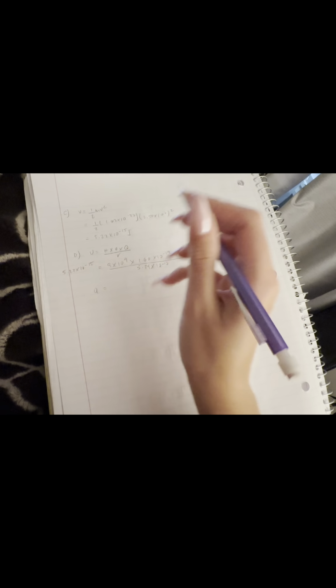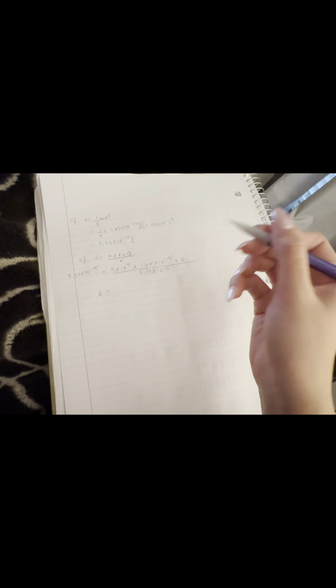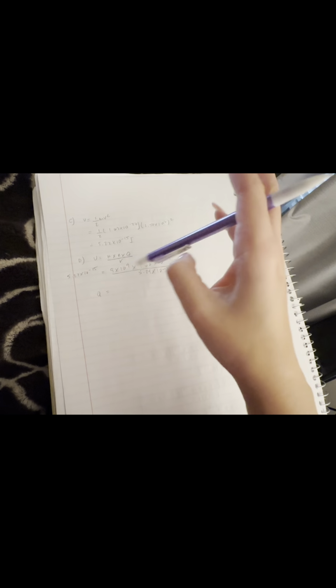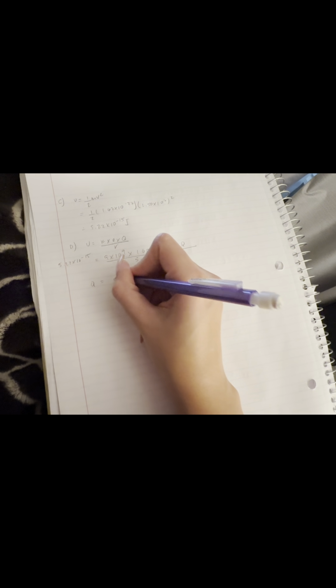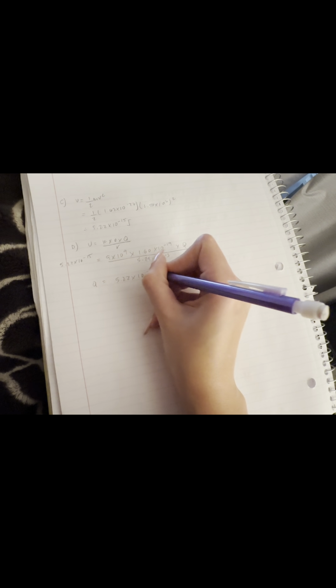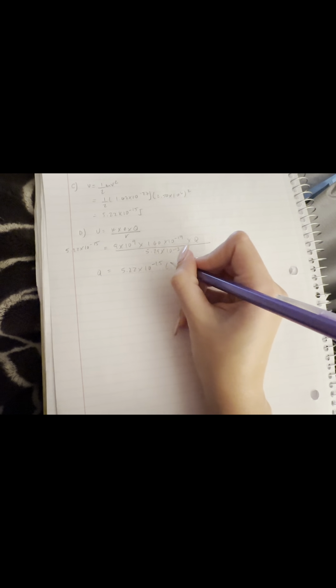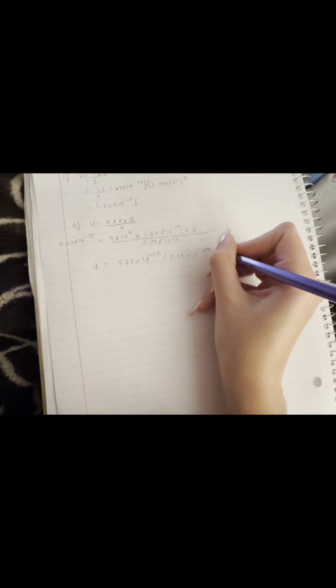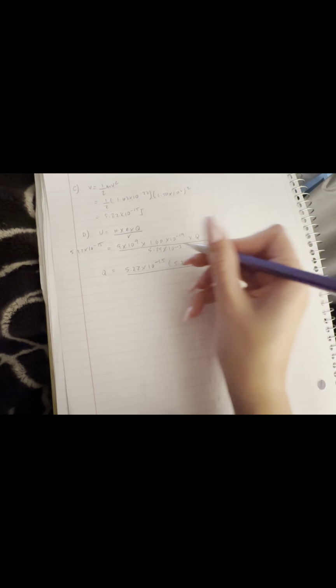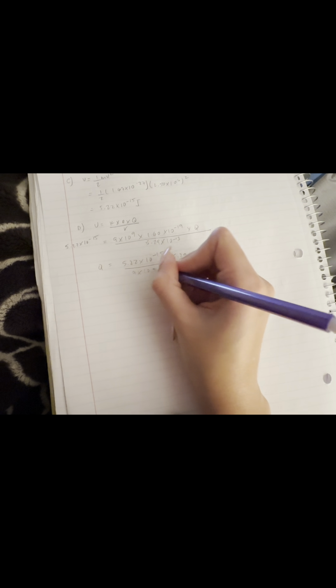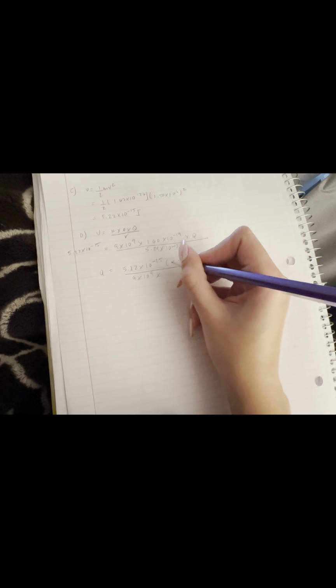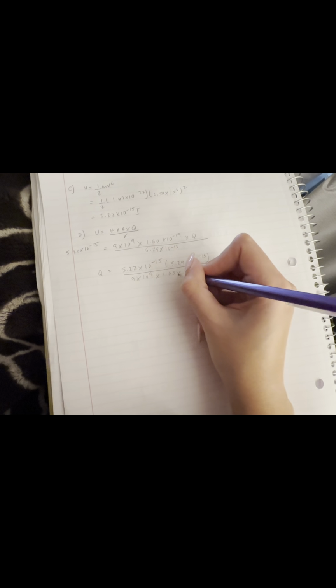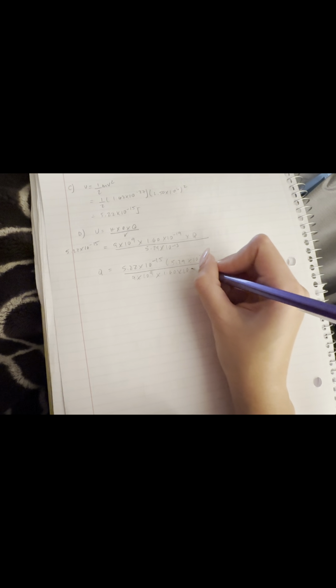And then we get for our Q, and I've already done the calculations for this. We're going to actually rearrange this. We're going to move the 5.22 times 10 to the negative 15 here, times 5.29 times 10 to the negative 13, over 9 times 10 to the 9, times 1.60 times 10 to the negative 19.